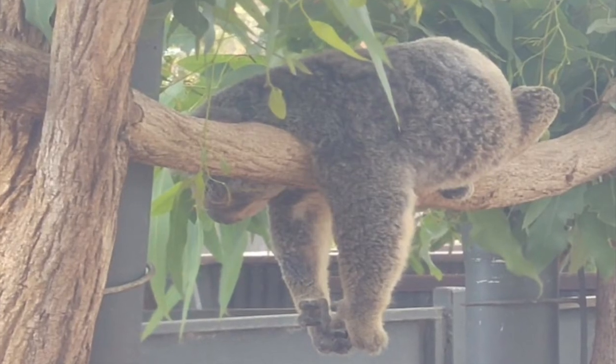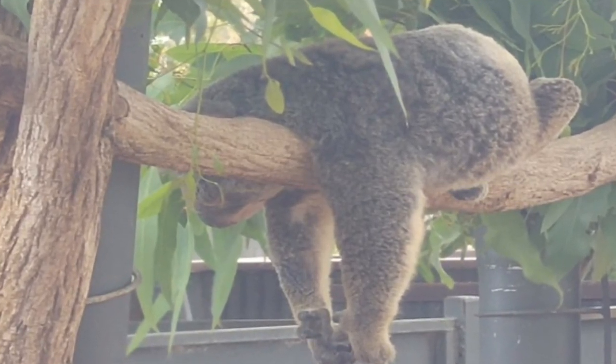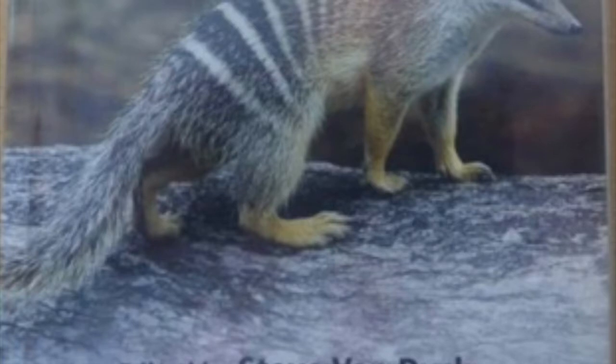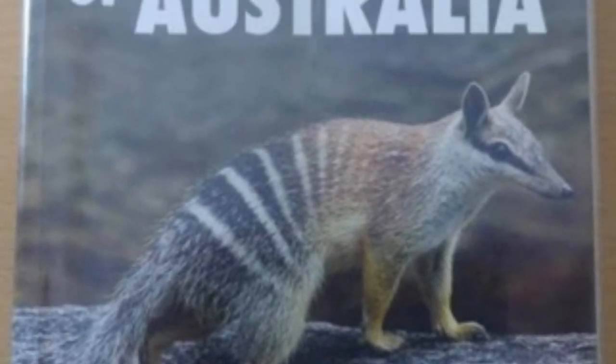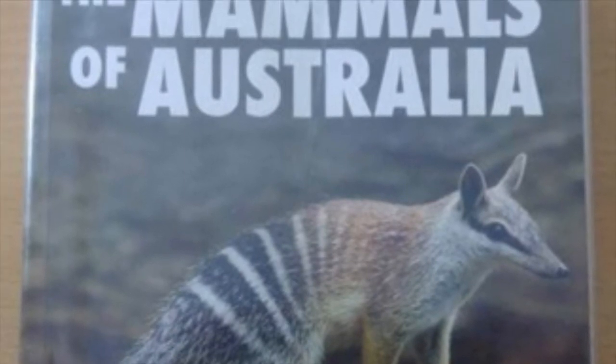So, you see this fluffy ball sleeping in a tree. You're wondering what the hell it is, and you take out your books. Yep, definitely has fur, should be a mammal. You choose your mammal book. You're in Queensland, so you open up the right key and off you go.